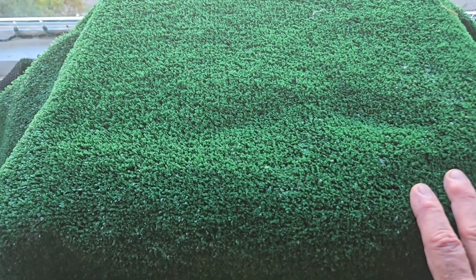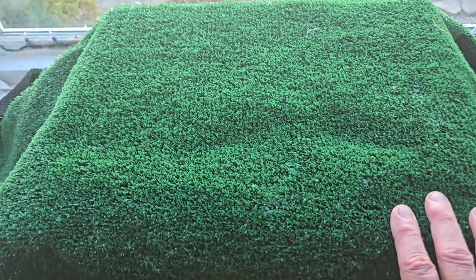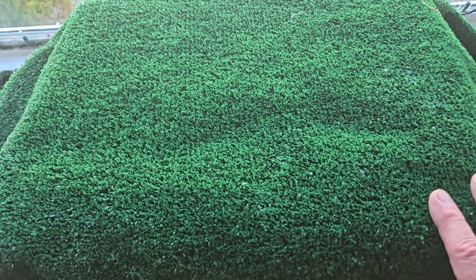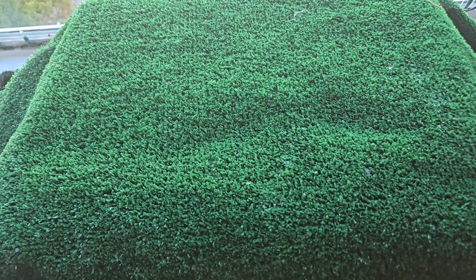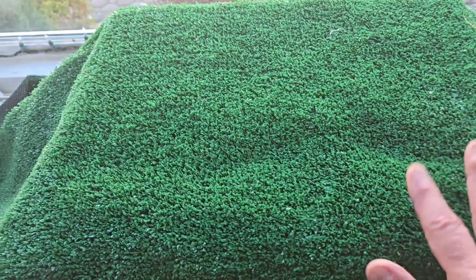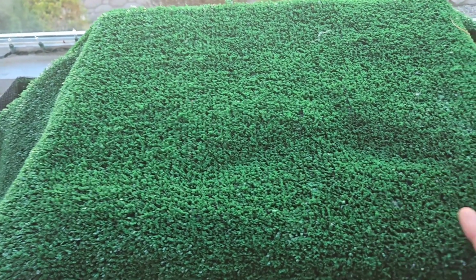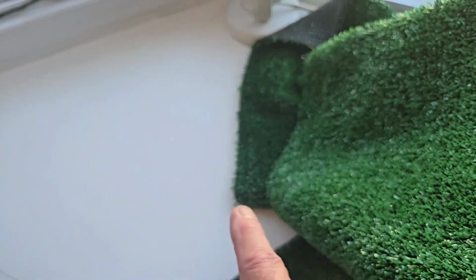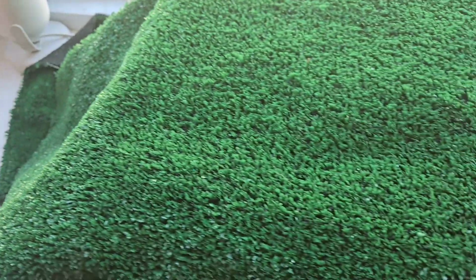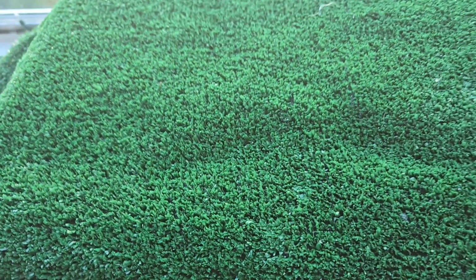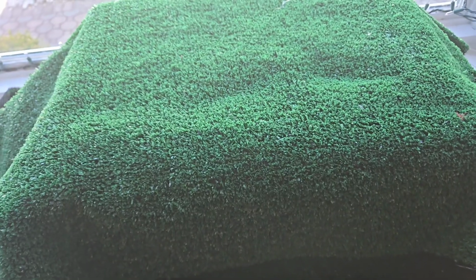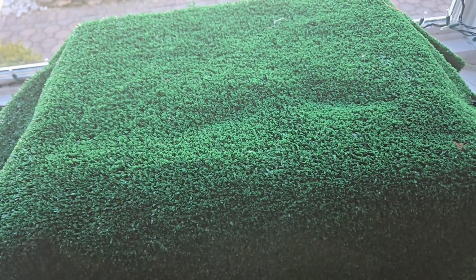I got a piece from Home Depot. It was like a 5x8 piece, and I cut it up and I use it for a variety of things. It really works well in this window because sometimes it sheds these little black things from the bottom, but who cares? It's in the window.